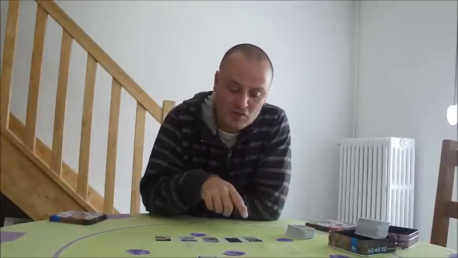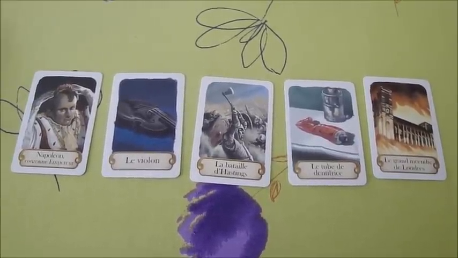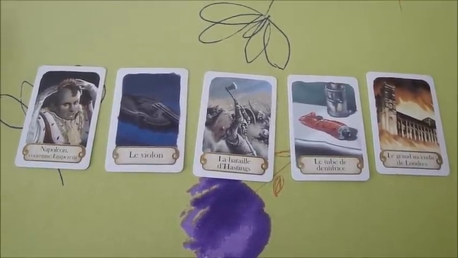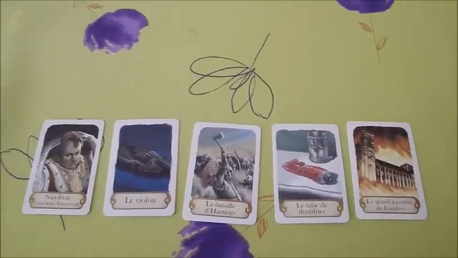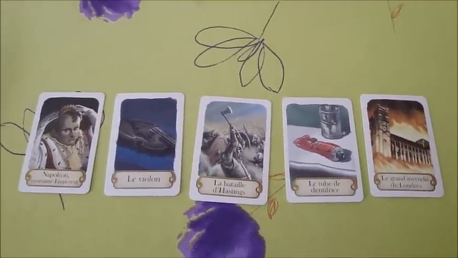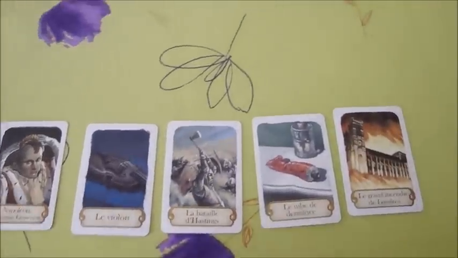Now the game starts with the youngest player. The youngest player chooses one of their cards to place on the line of time. So for example, let's pretend I'm the youngest player because I'm the only player here. Sorry about that. So the youngest player will choose one of their cards.